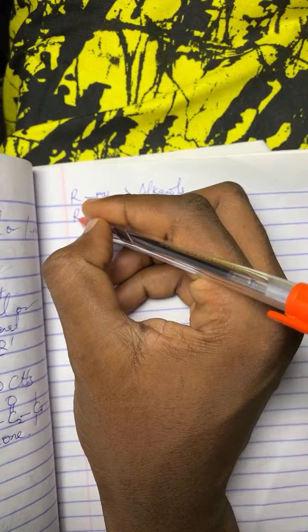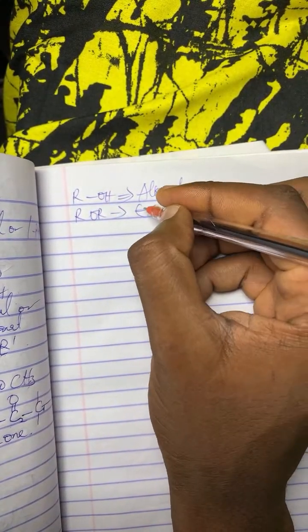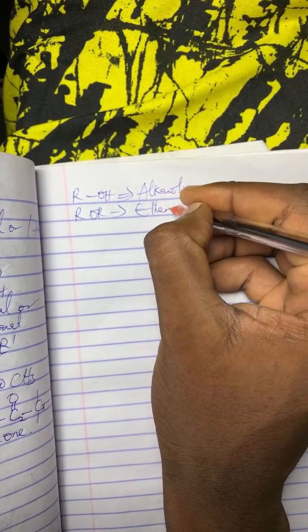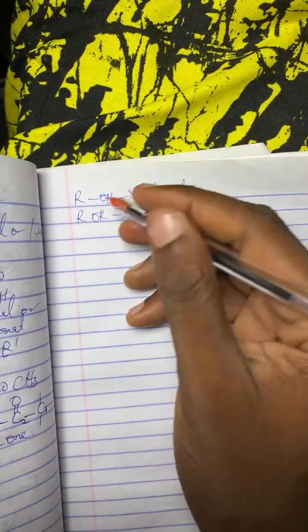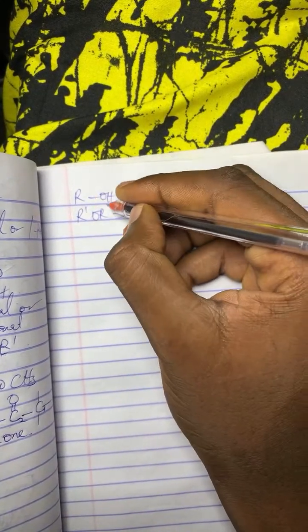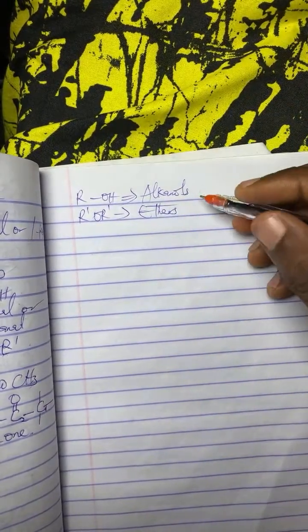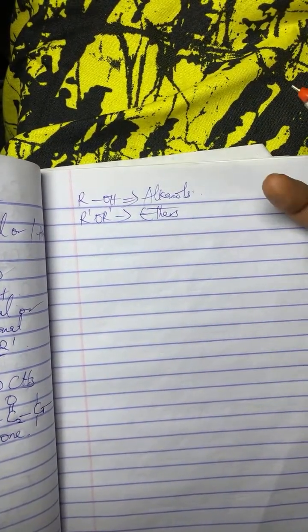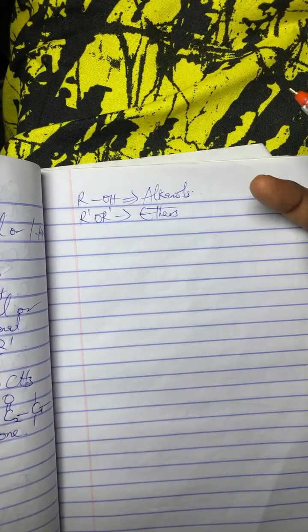Now we have ROR, which are what? Is it esters? No, ethers. You either call ethers ROR, or you say R prime O R prime, ethers. So these are alkanols. I told you that we have 3 types of alkanols: monohydric, dihydric, and trihydric.